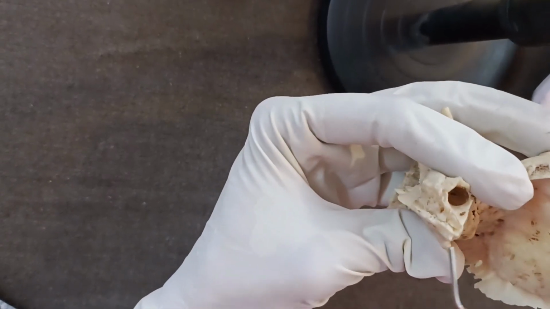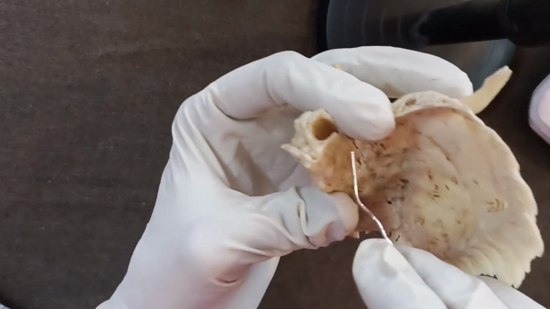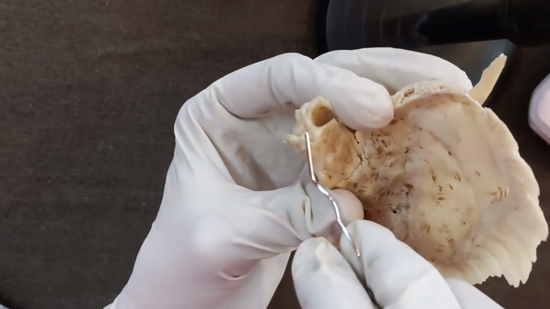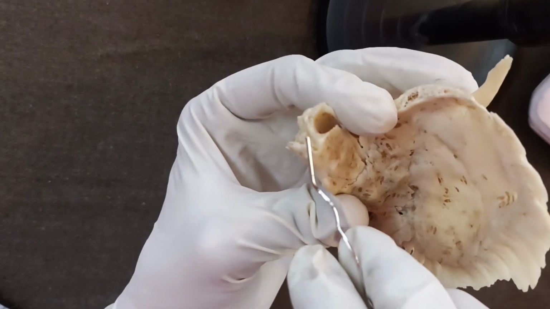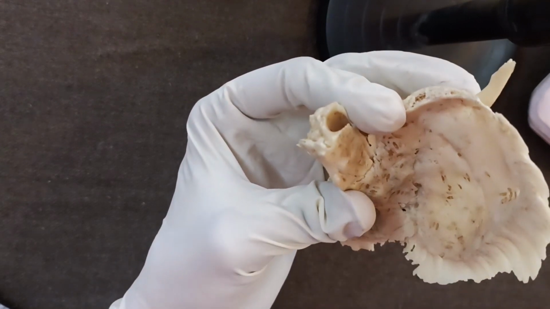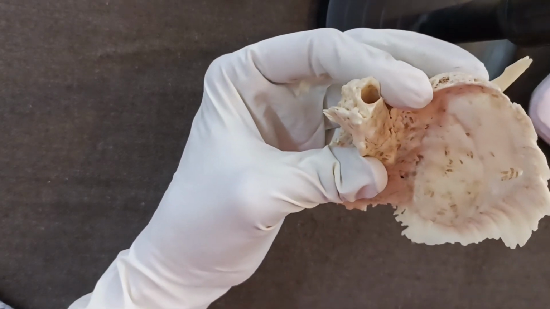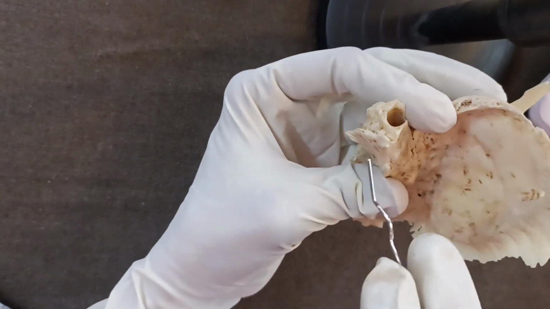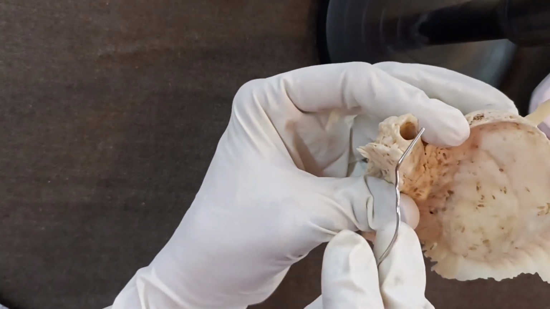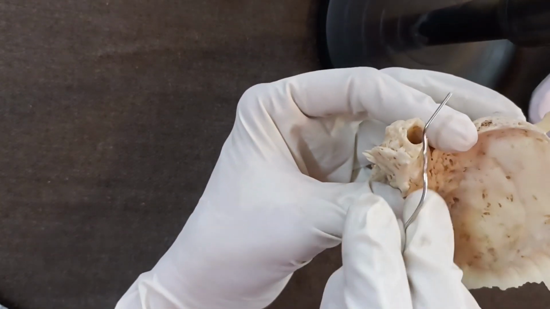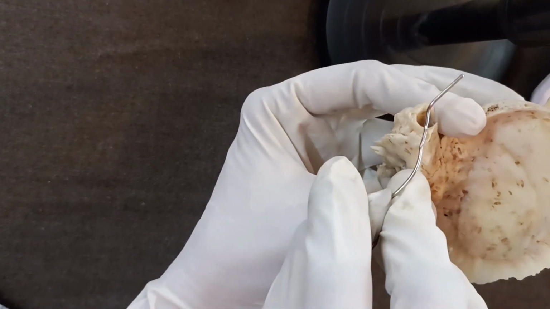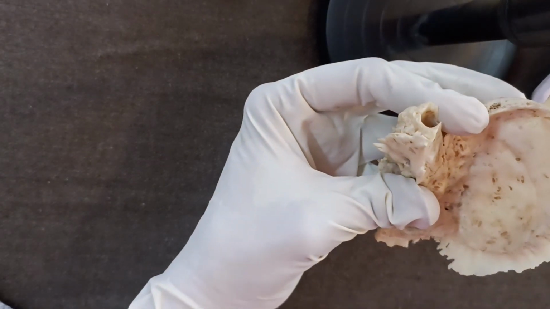So this is the tip of the apex. It gives attachment to the petrosphenoid ligament. One end is attached here and the other end is attached on the petrosal process of the sphenoid bone. So what passes below this petrosphenoid ligament? The abducent nerve passes below this ligament.